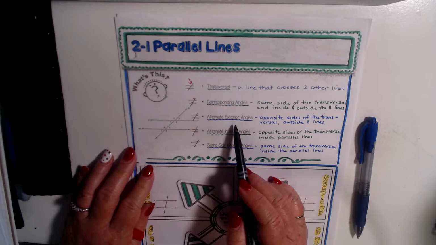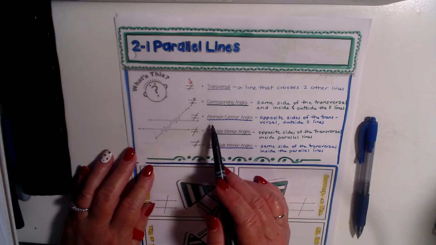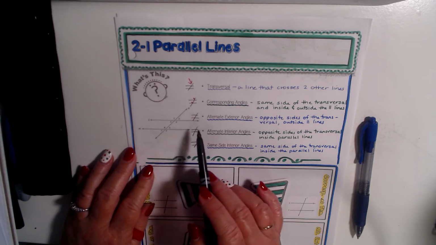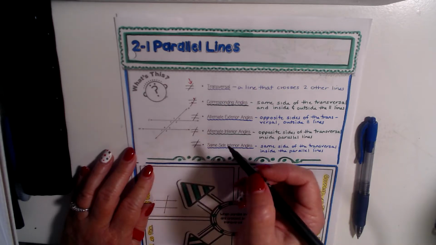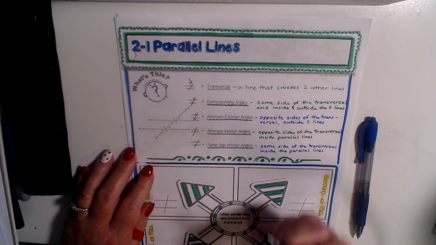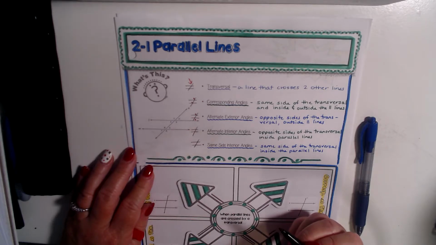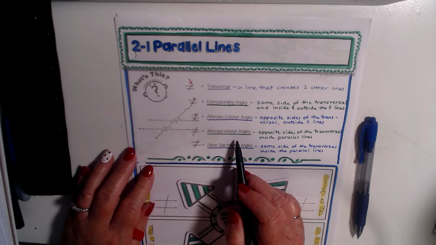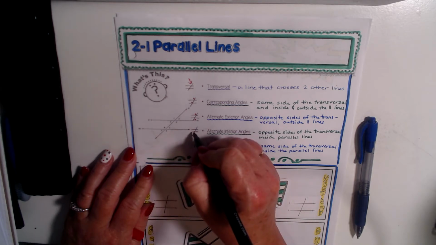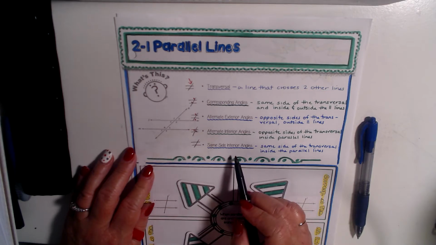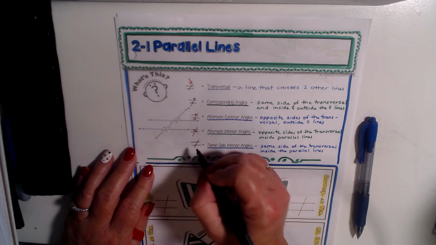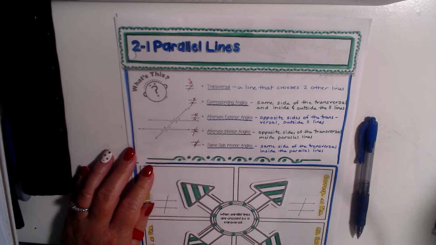With alternate exterior angles, exterior being the outside, alternate meaning opposite sides of the transversal, outside the parallel lines. So here and here is an example of alternate exterior angles. With alternate interior angles, the angles fall on opposite sides of the transversal, but inside the parallel lines. So here and here. And with same side interior angles, they're on the same side of the transversal and inside the parallel lines. So here and here.